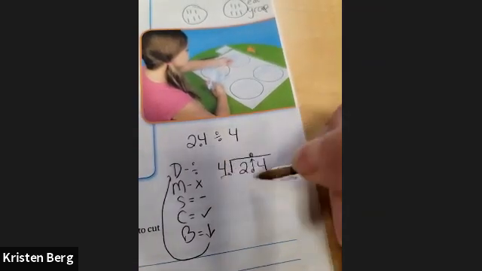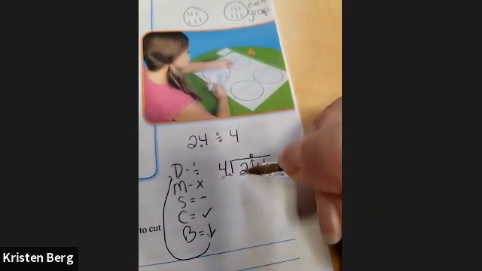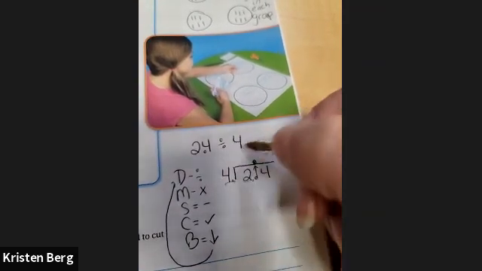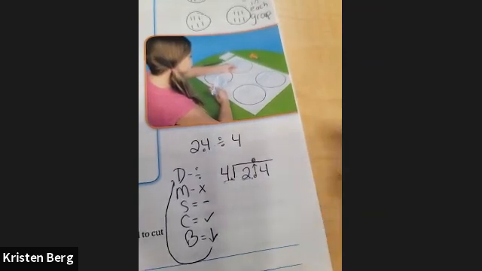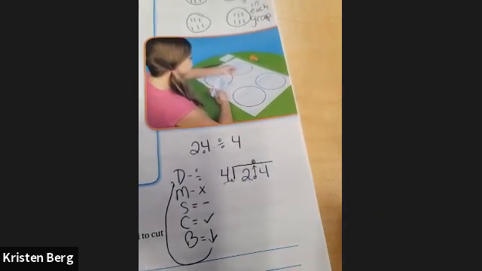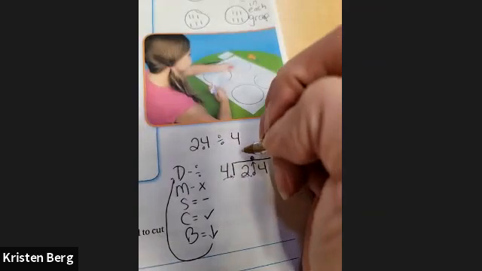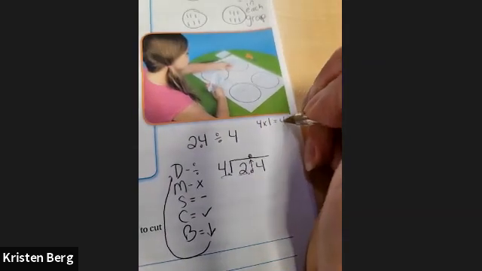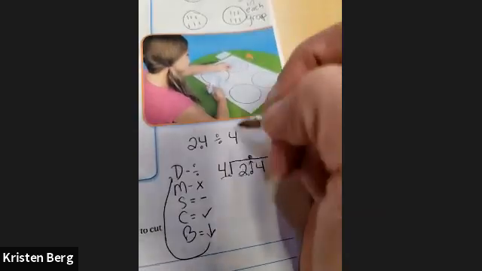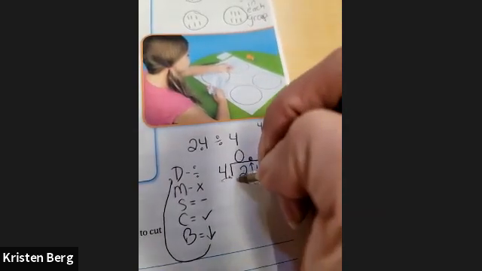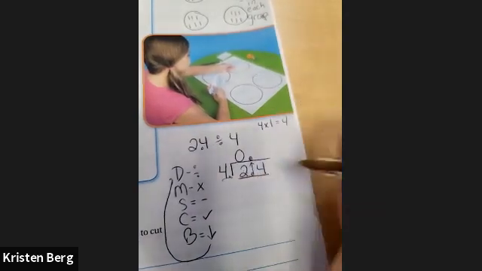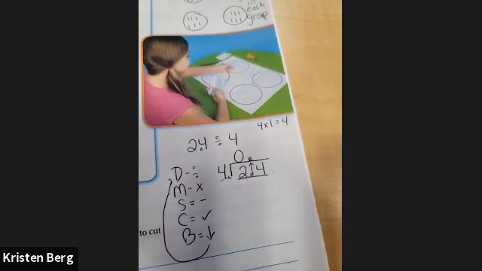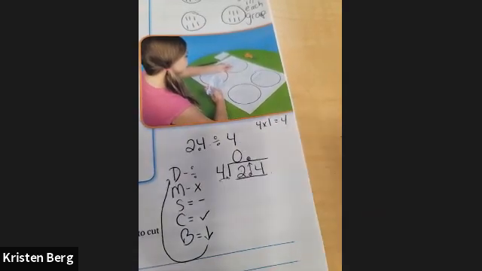So can a 4 go into 2? No. Going by 4s, you will not get to 2. It's too much, because 4 times 1 is 4. It already went over that 2. So therefore, it can go in 0 times. But now I can shift it on over. Can 4 go into 24? And the answer to that is absolutely it can.